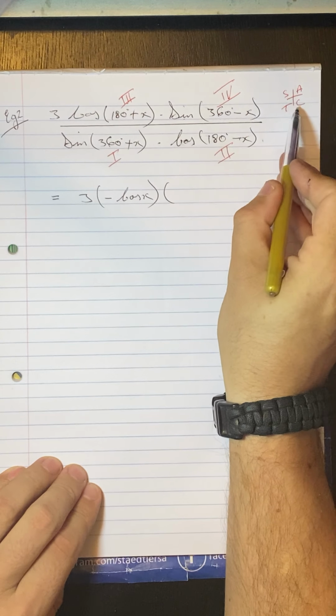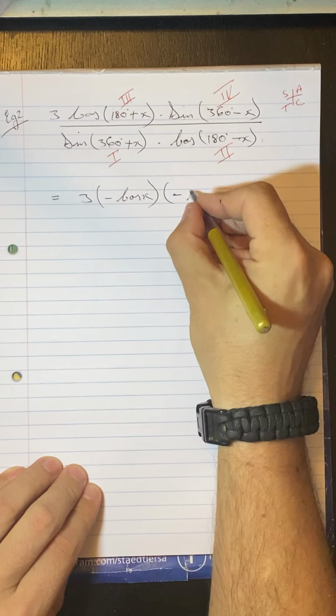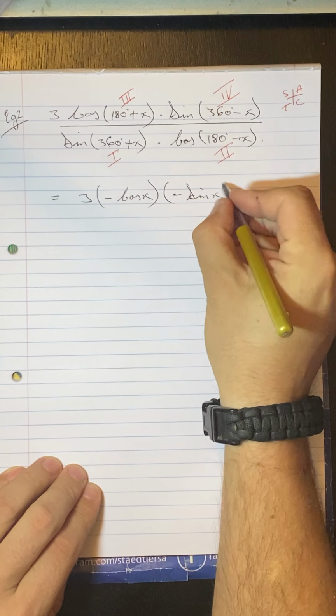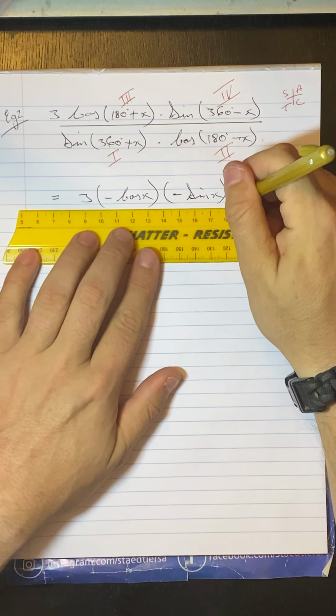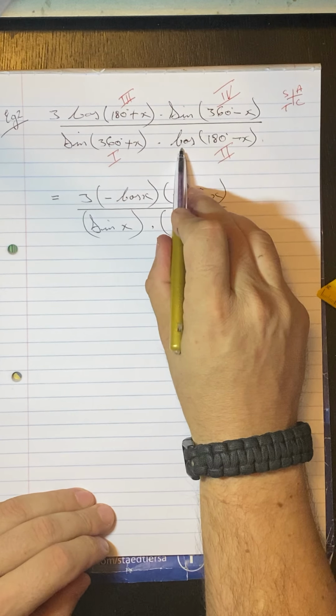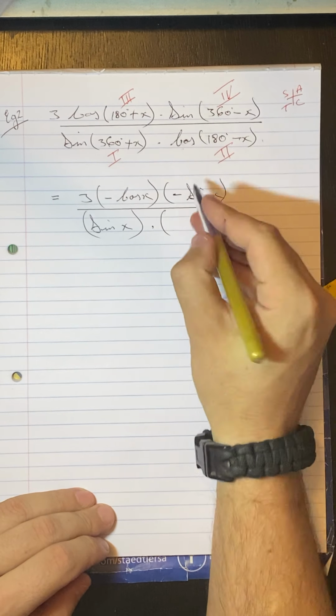Sine in the fourth is negative. So negative sine x. All over sine in the first is positive. So sine x times by cos in the second is negative.